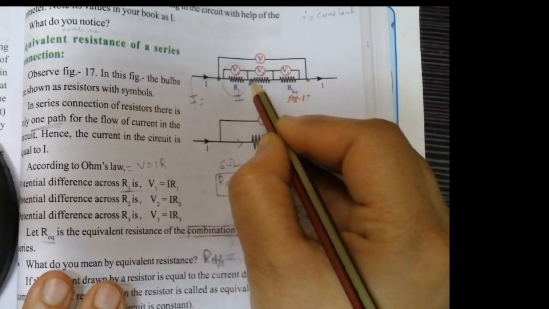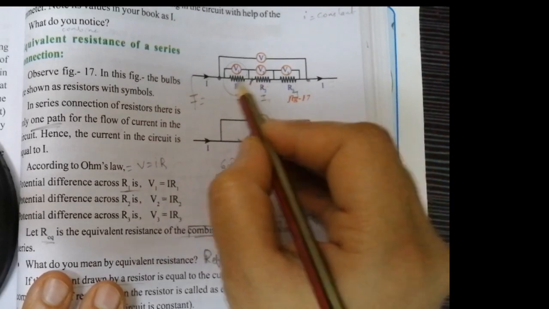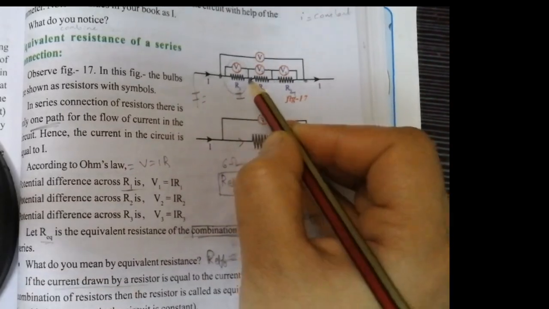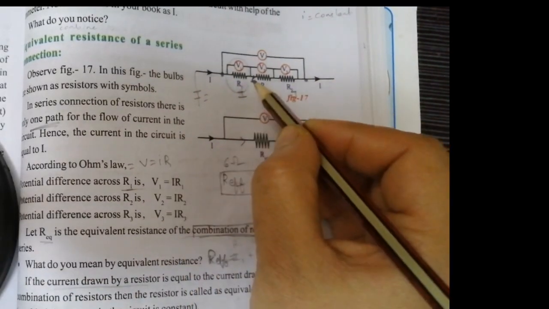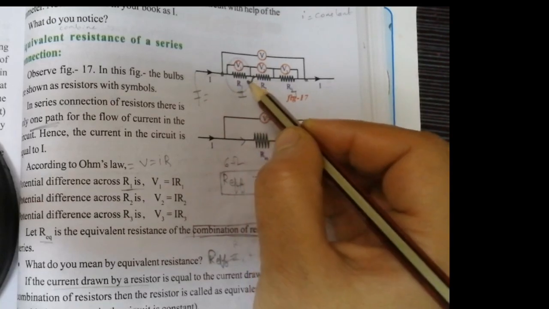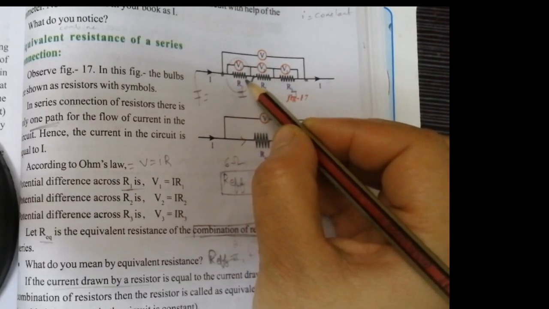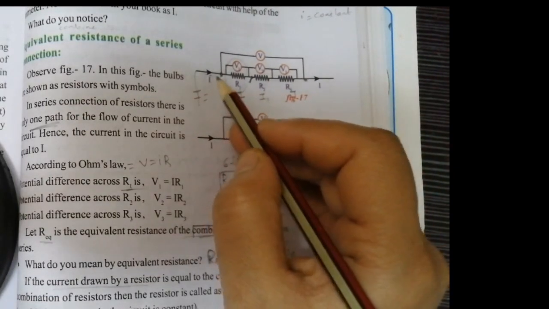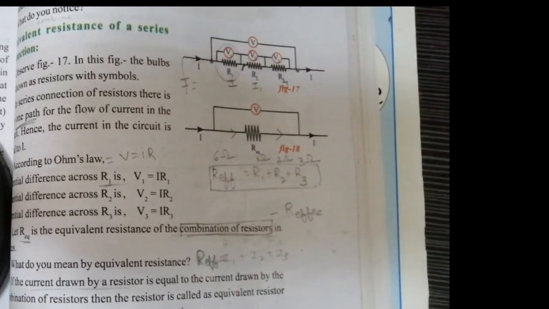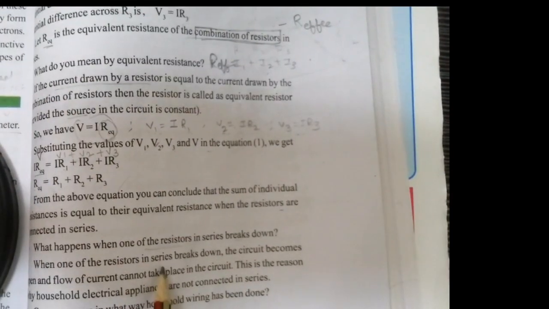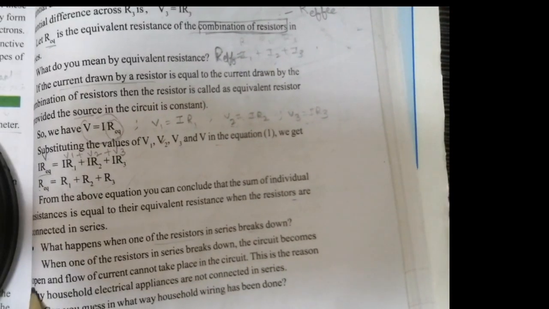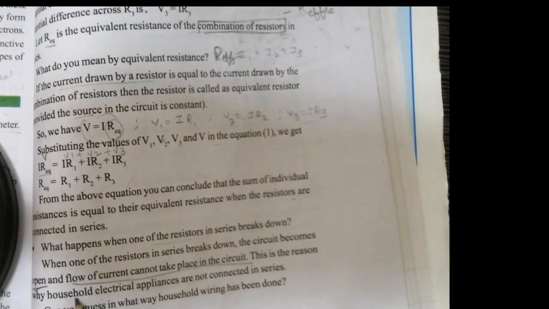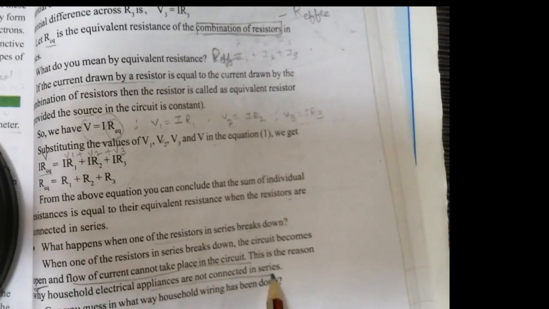Now if there is a breakdown in the wiring, what happens? It will become an open circuit. The current will not be able to move in the forward direction. So if one appliance is not working, then the other appliances will stop working, because there will not be a flow of current, no flow of electrons. When one of the resistances in series breaks down, the circuit becomes an open circuit and the flow of electrons cannot take place. This is the reason why household electrical appliances are not connected in series.